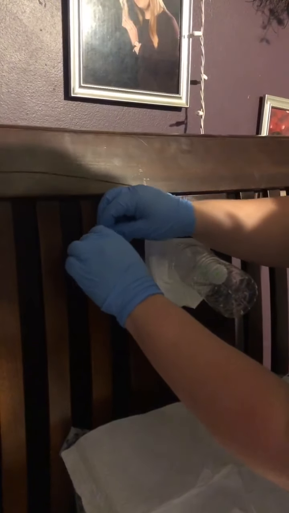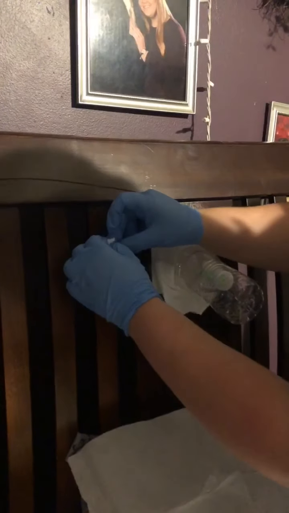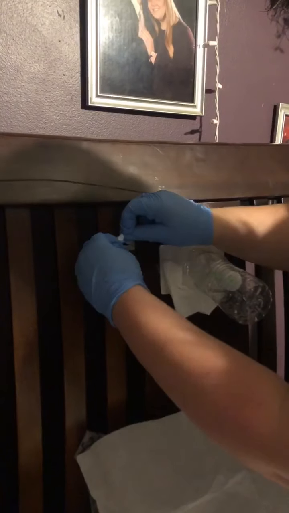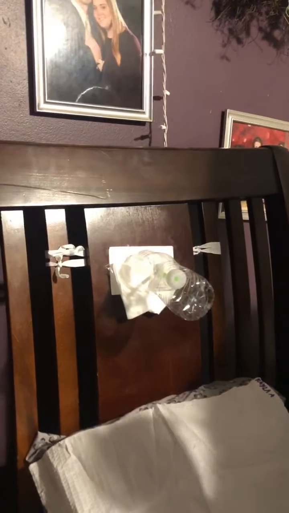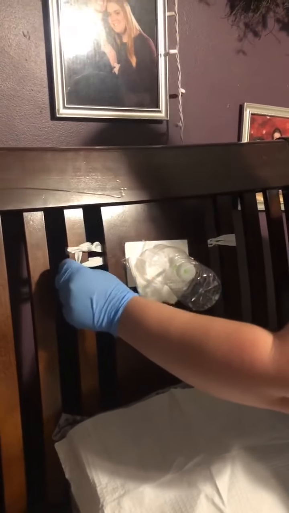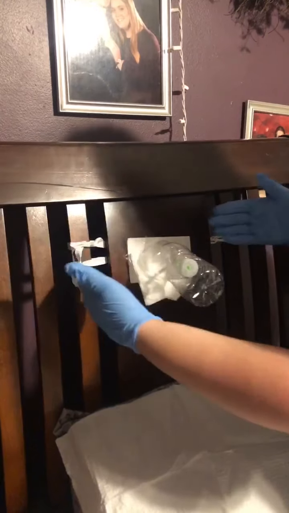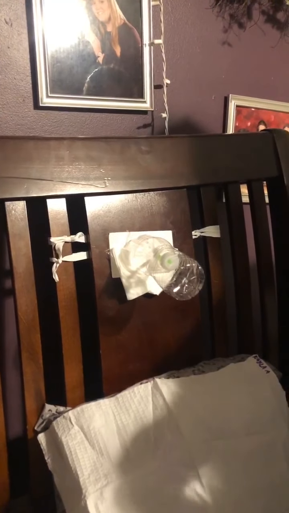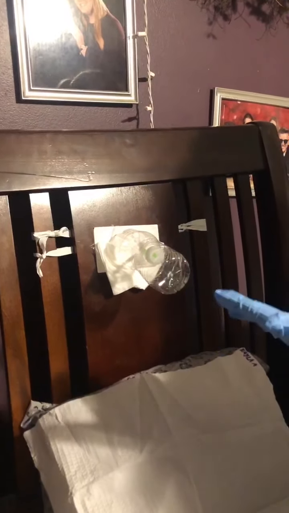And then again, I would assess to make sure my patient is comfortable and that they can move their neck freely, but it's still secured. And then I would remove the old ties following that, and my patient has his oxygen on.